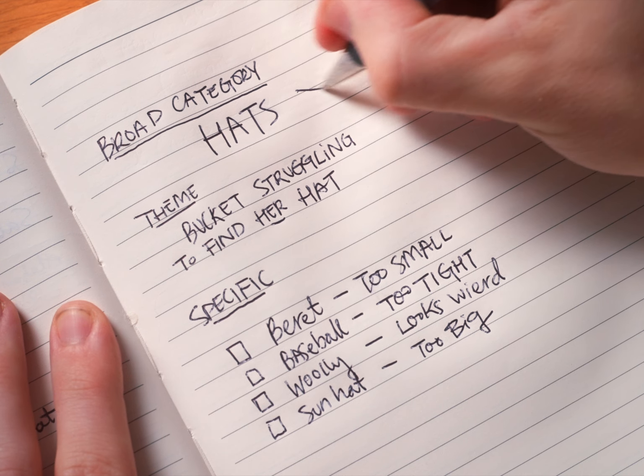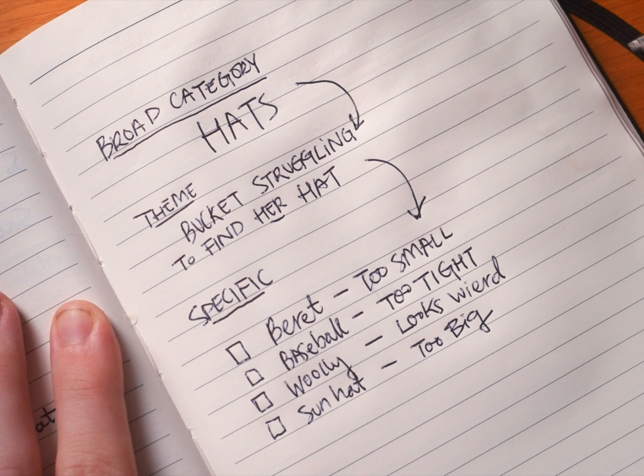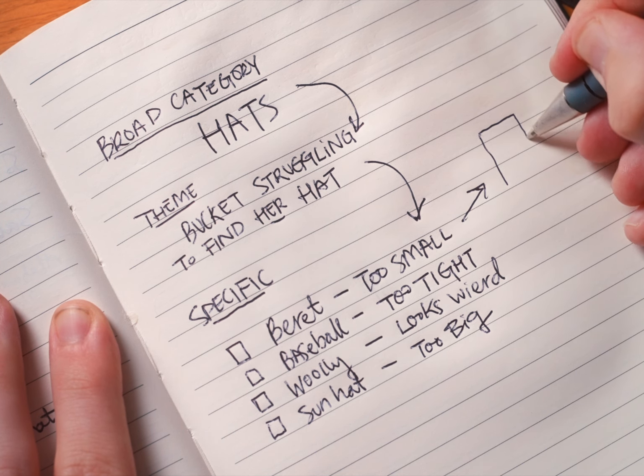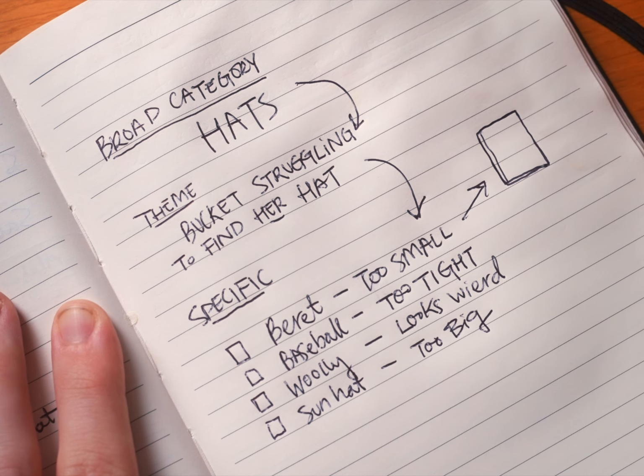So this is the overview. You have your broad category, then a specific theme, and then the details that make up that theme. And each specific detail will become the focus of one coloring page. The cool thing here is that the more specific you make your theme, the more unique and distinct your coloring pages will feel.